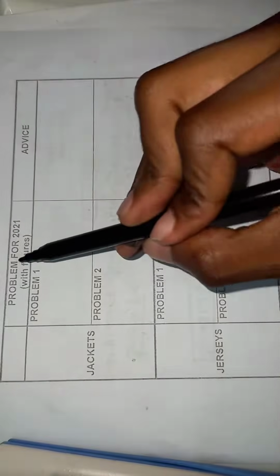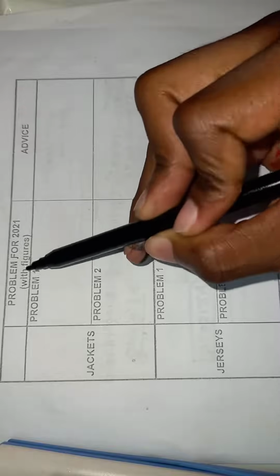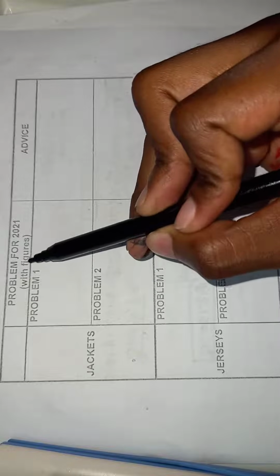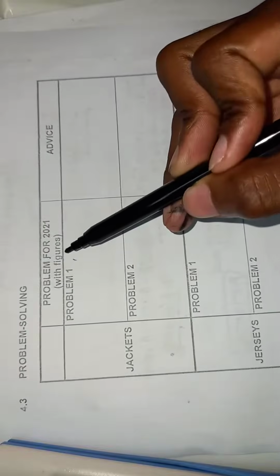We're done. Let's move to the second part. Second part is problem solving. Problem solving is always there. For 12 marks, problem solving. So you can see they say there's a problem for 2021. We have to quote the problem with figures. Figures meaning we have to quote the problem with numbers. If you don't quote numbers, you won't get the full marks. Then after that, you have to advise the person on how to solve the problem.